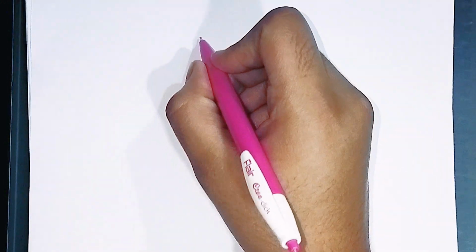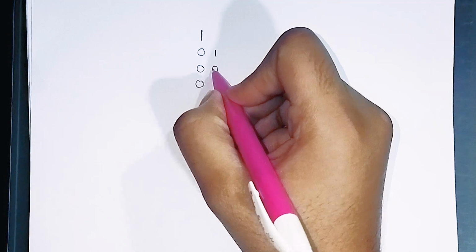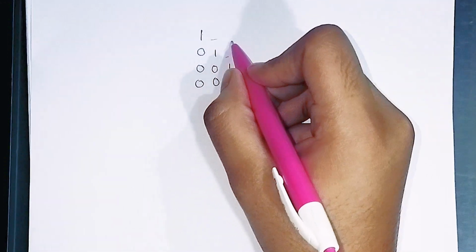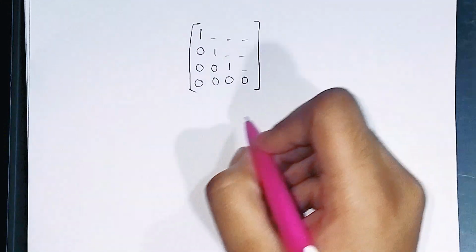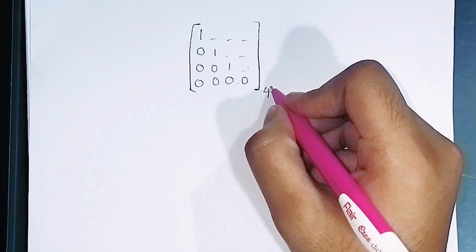For any questions related to Echelon form, this is the format that we have to make to reduce into Echelon form. Here the numbers can be anything, but we have to make it in this format. So this is a 4 by 4 matrix since it has 4 rows and 4 columns. So it is 4 by 4.